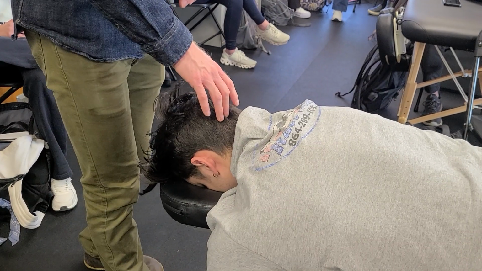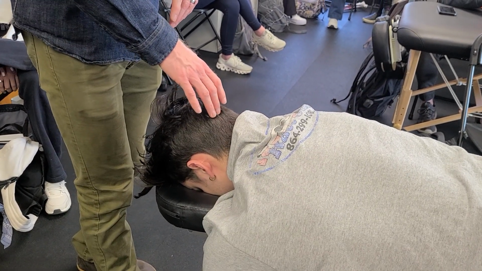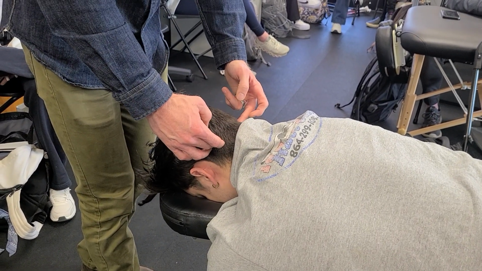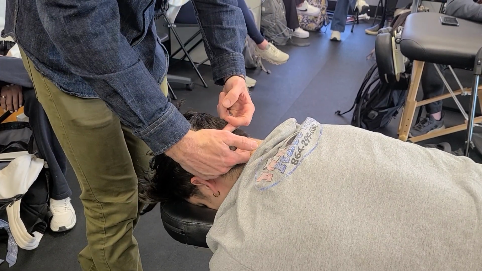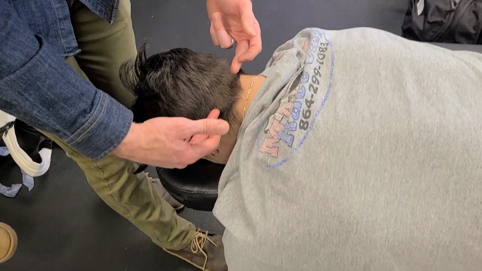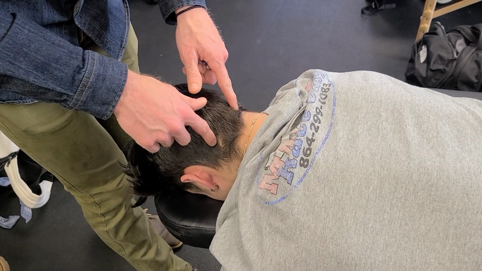So suboccipital, below the occiput, those are going to be below the external occipital protuberance and above the spinous process of C2. So there's a gap here in between. So they sit in that gap. Some of them will run north to south.